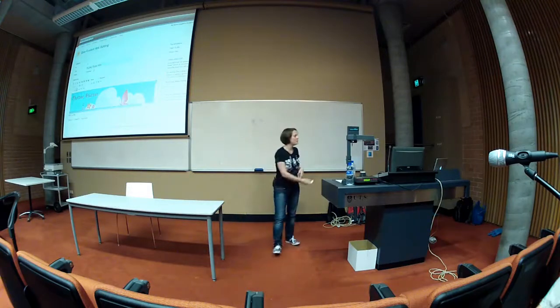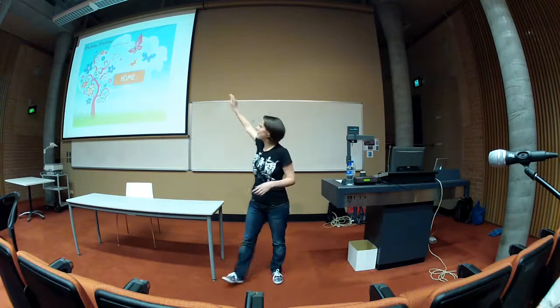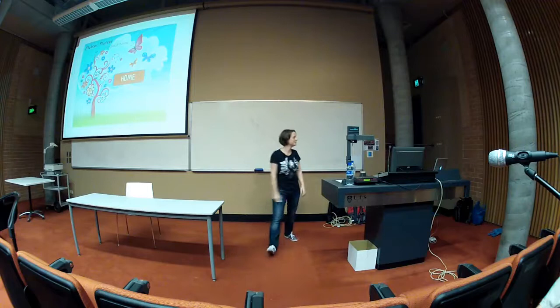So that's just a sample one I did for you, and that's what it looks like in the browser. It says flutter, flutter, fly back home, and that home button, you click on it and it will go back to the home page.